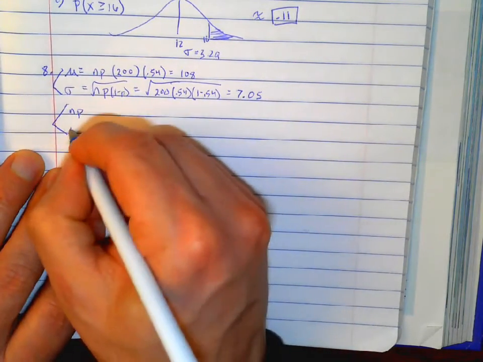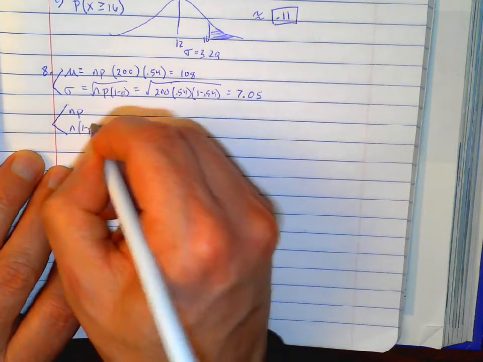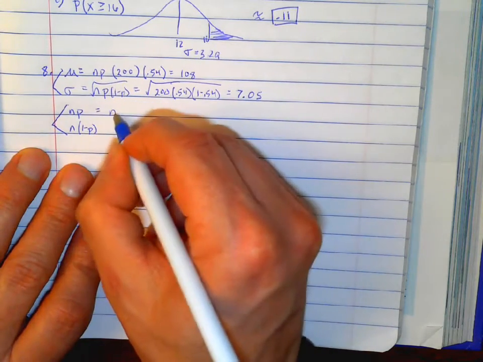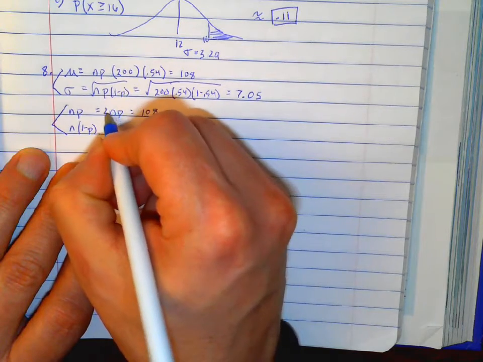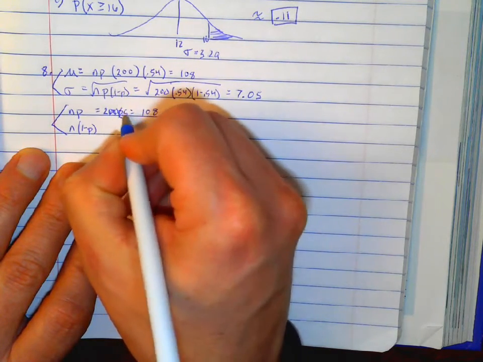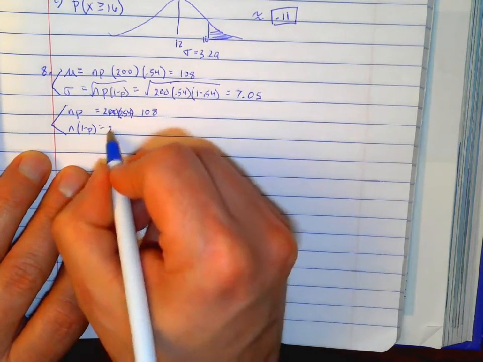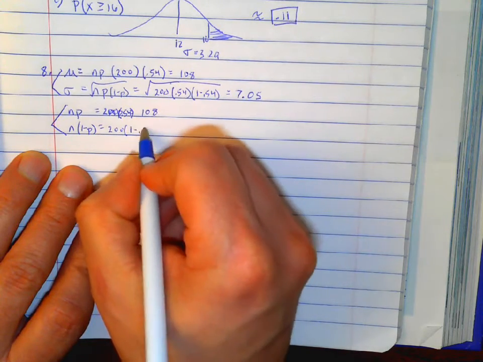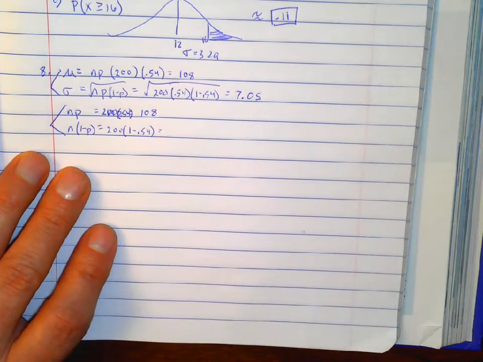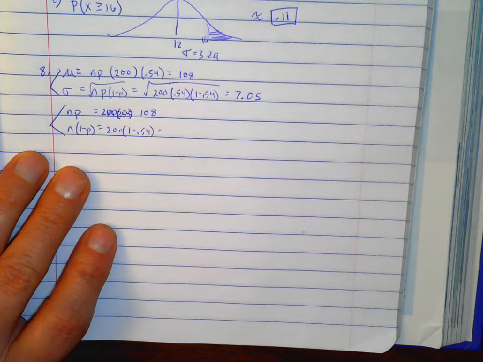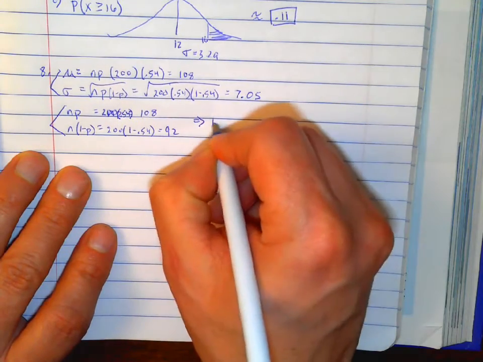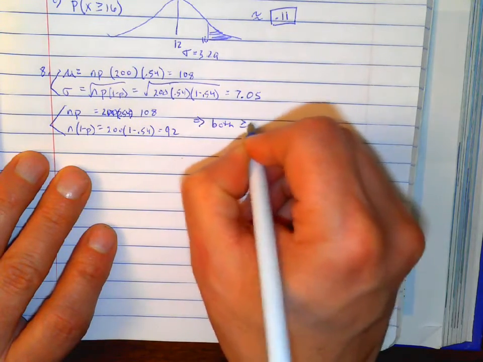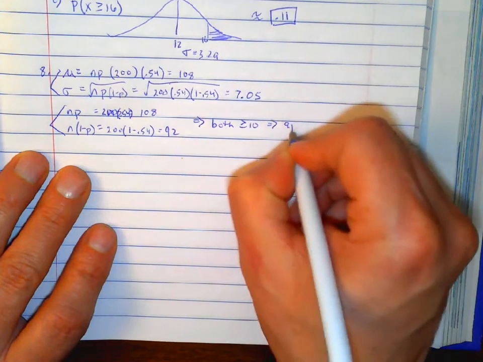Okay, second step, is it approximately normal? So n times p I know is 108. And 200 times 1 minus 0.54 gives me 92. So both greater than or equal to 10, therefore approximately normal.